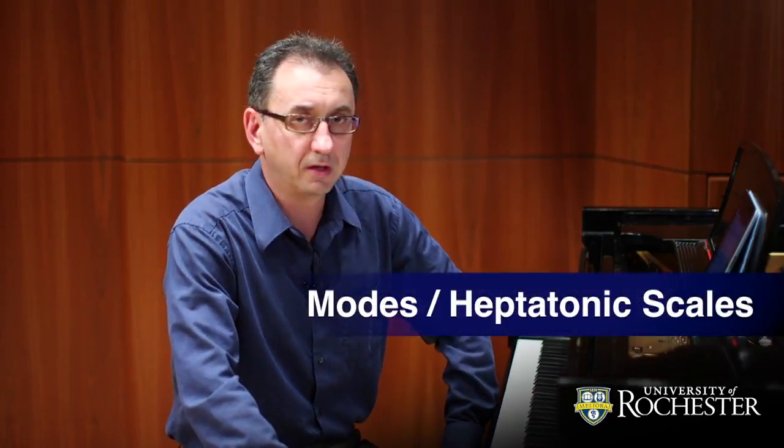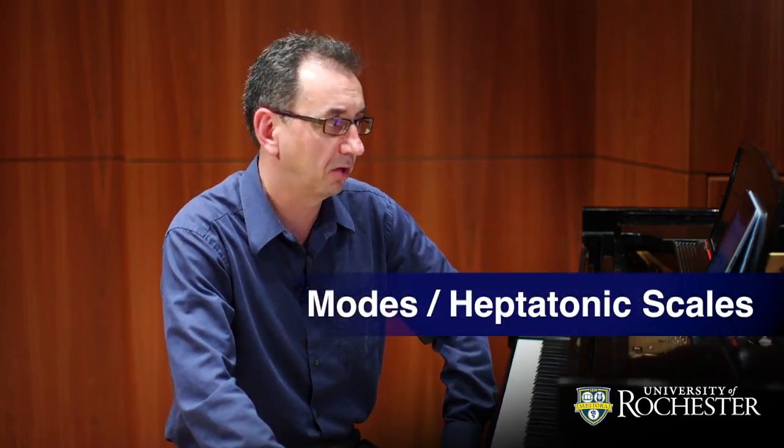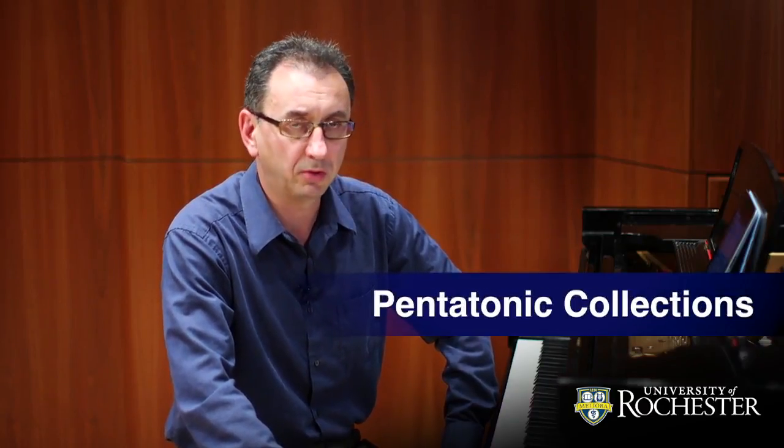During this session, we are going to explore 3 techniques of improvisation. 1, using modes or heptatonic scales. 2, using pentatonic collections. And 3, using different scalar patterns.